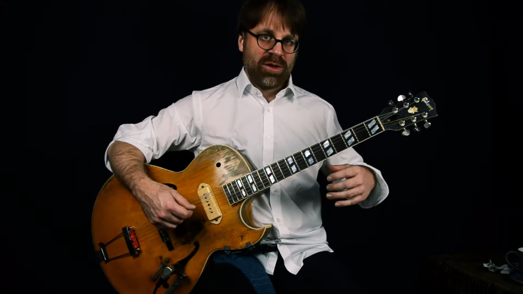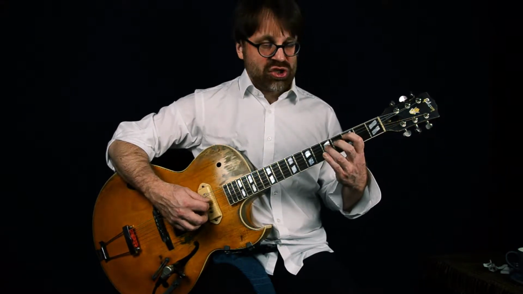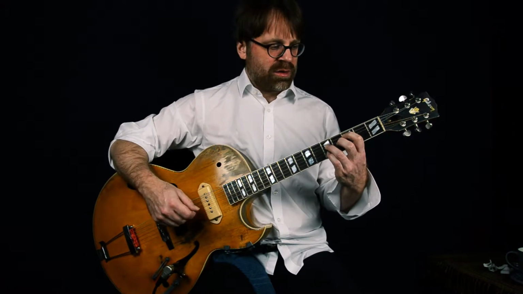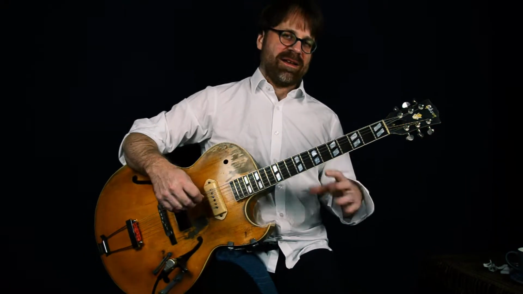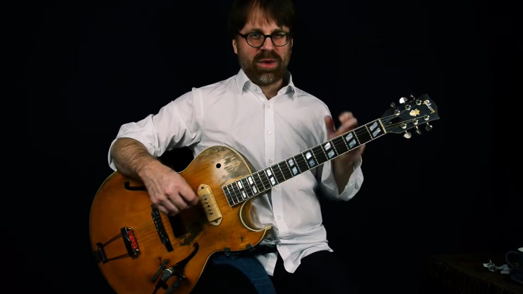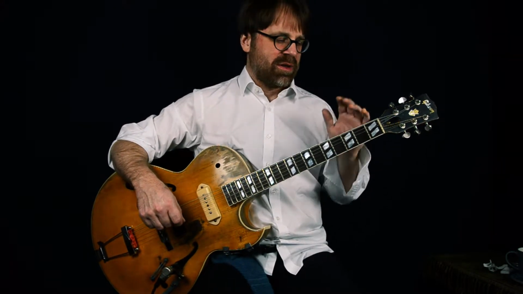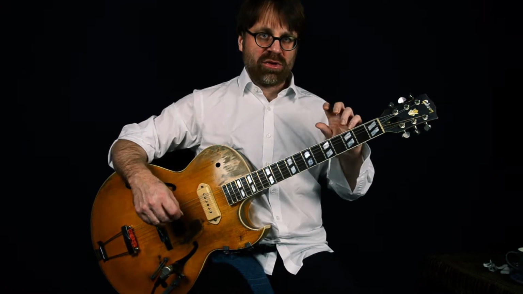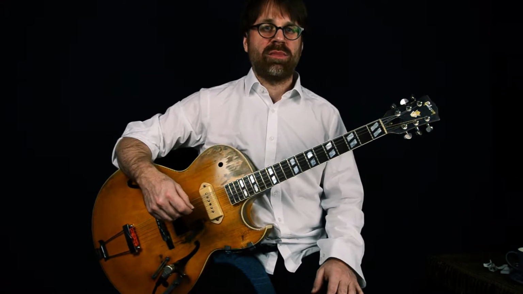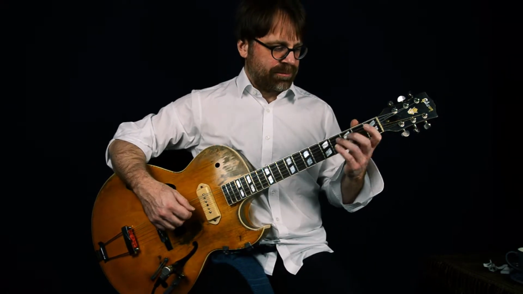But for example, when you have C, G, and then go on, but we will talk about this later. I just want to make sure that you really understand the idea of a closed position. So all notes are as close as possible together.